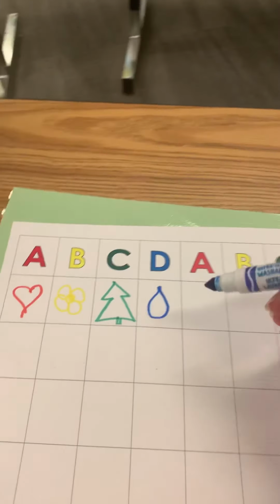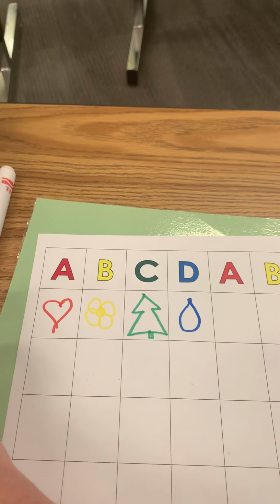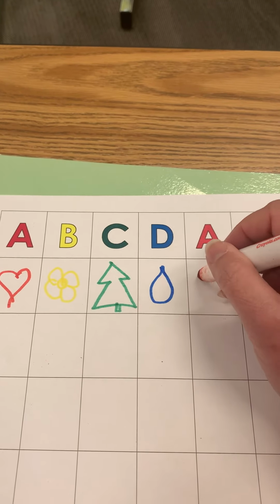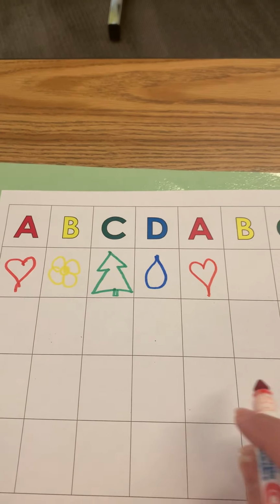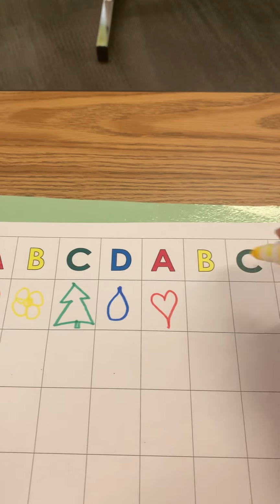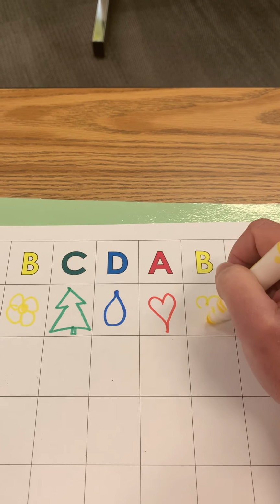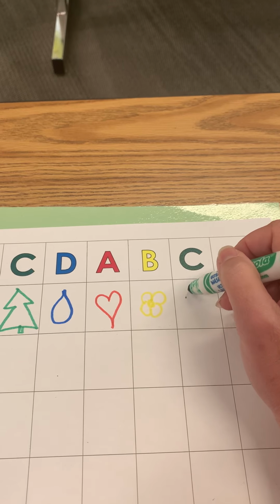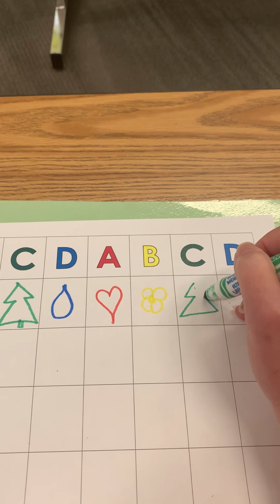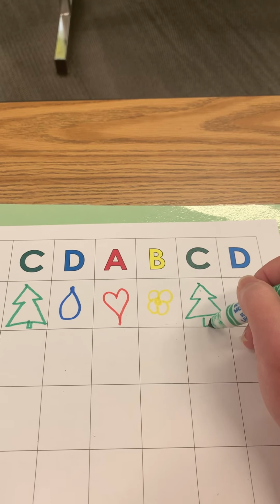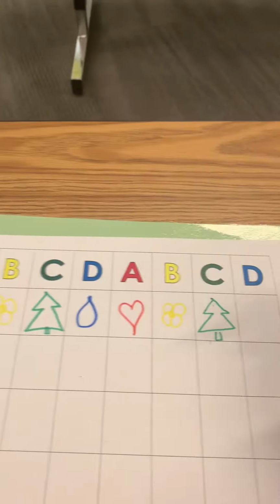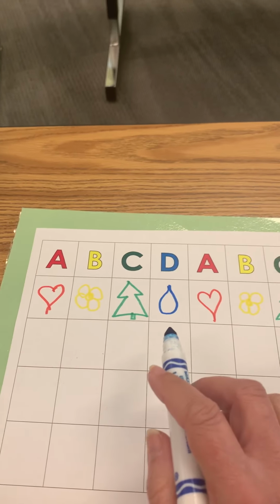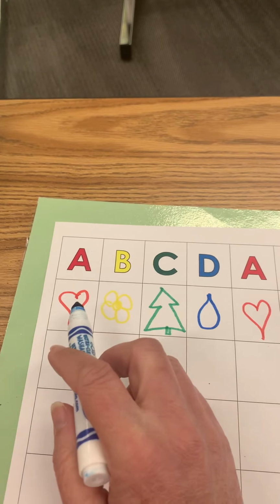Okay, so what do I have to do now for A? I need to use a red pen to make a red heart, right? Because I have to repeat the pattern. What will come after my red heart? That's right, the yellow flower. And then what comes next? Oh yeah, the Christmas tree. Or we can just say the evergreen tree. Evergreens stay green all year long, not just at Christmas. Okay, and then the little raindrop. There's my pattern. So this time I used a pattern of objects and colors.